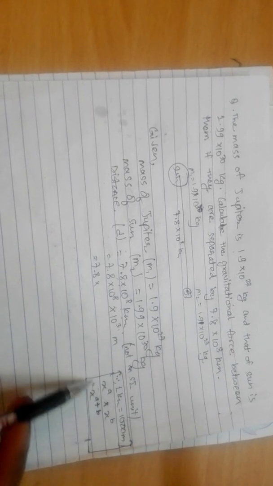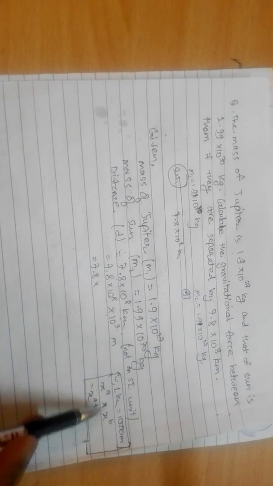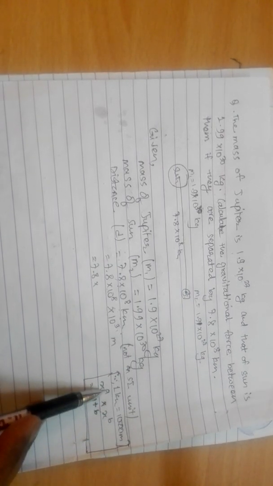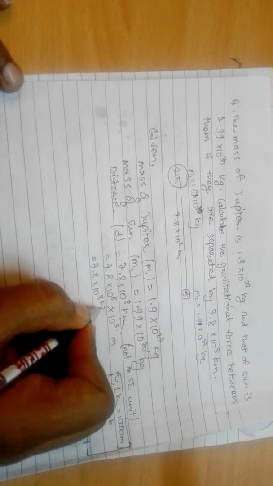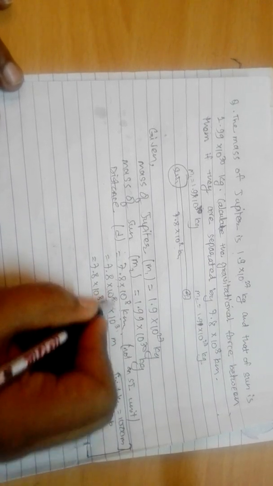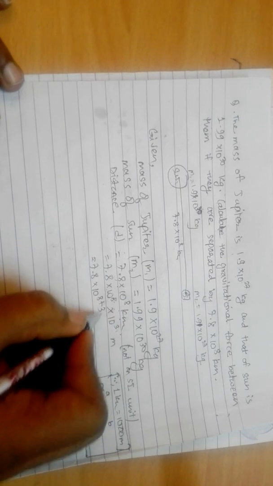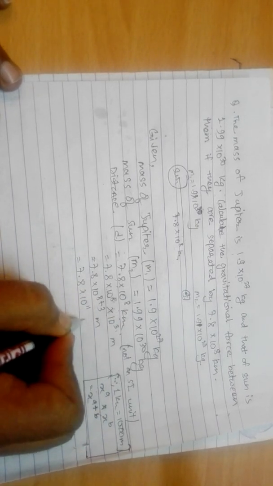The law of index says that if two terms have the same base and they are multiplied, then their indices are added. That's why it becomes 10 to the power 8 plus 3. See, bases are the same and they are multiplied, so we can add the index 8 plus 3, and that means 7.8 into 10 to the power 11 meter.